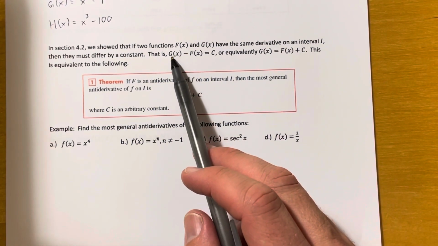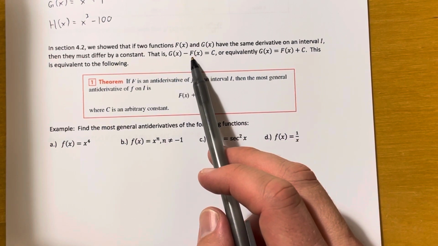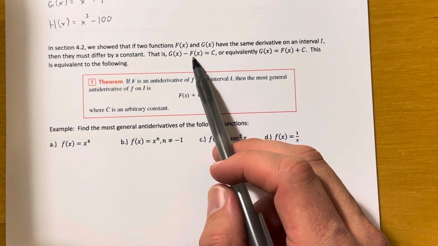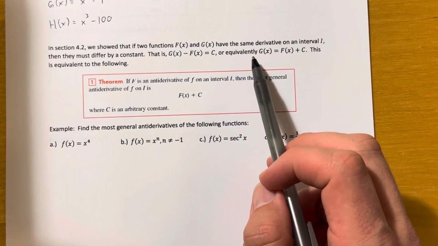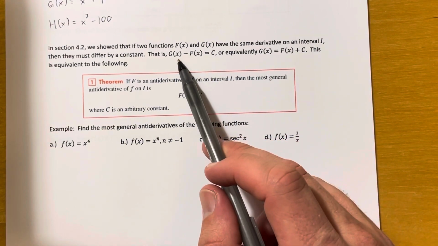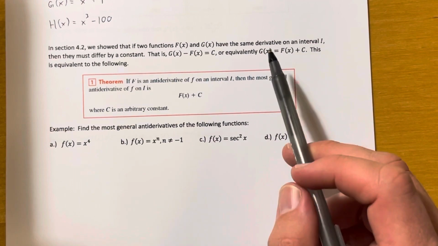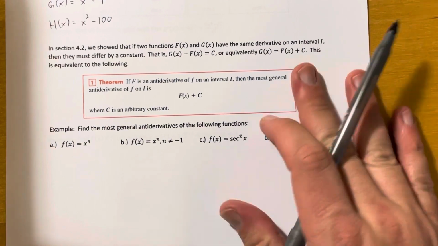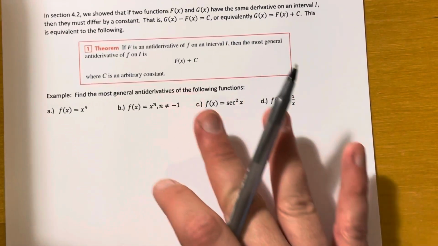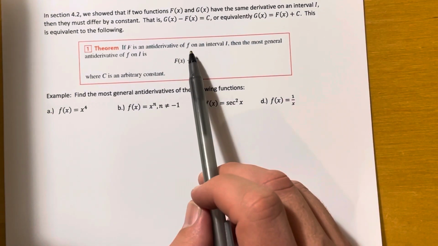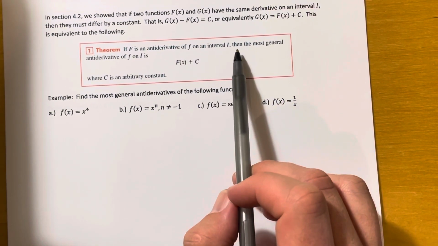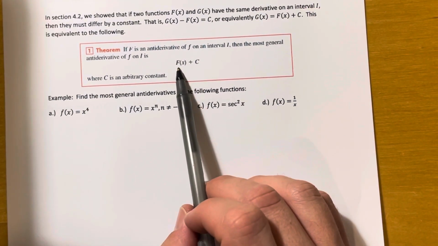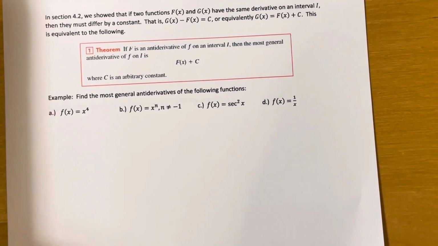That means this: if capital G of x and capital F of x are both antiderivatives for the same function, say little f of x, then they differ by some constant c. G of x minus F of x is going to equal some constant function c. Or equivalently, G of x is equal to F of x plus c, which is kind of what we're seeing here. So we're going to state that as a theorem. If capital F is an antiderivative of little f on an interval I, then the most general antiderivative of little f on that interval I is capital F of x plus c, where c is any arbitrary constant.